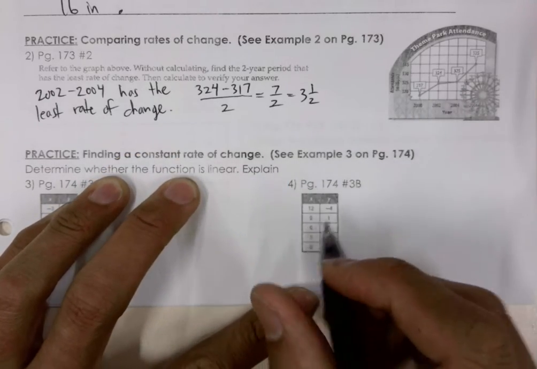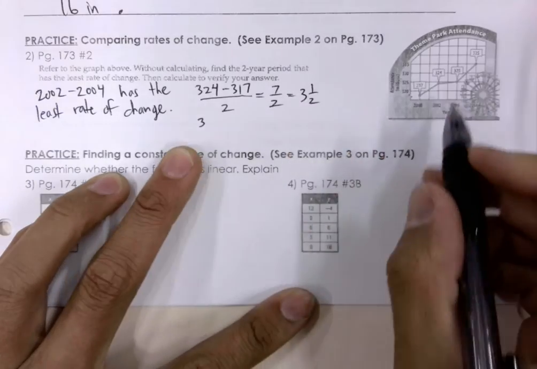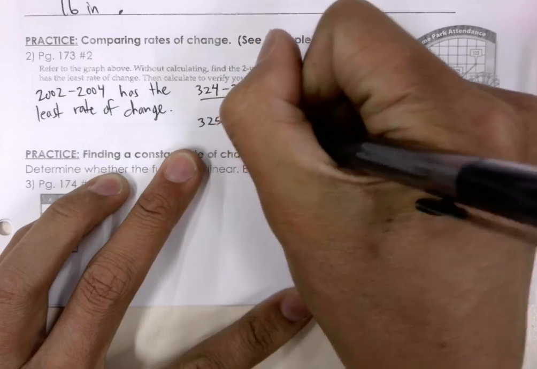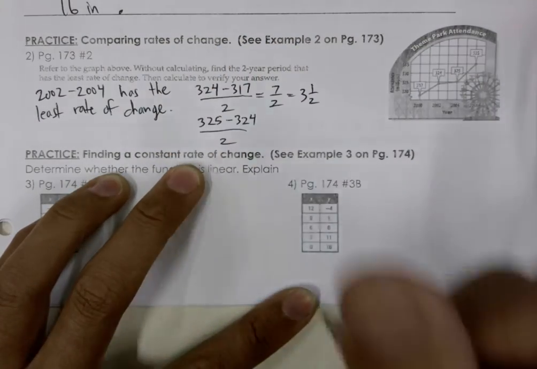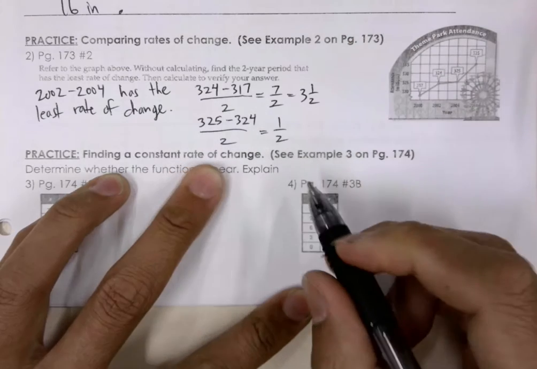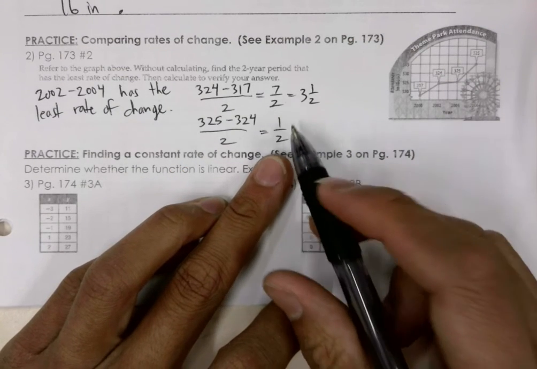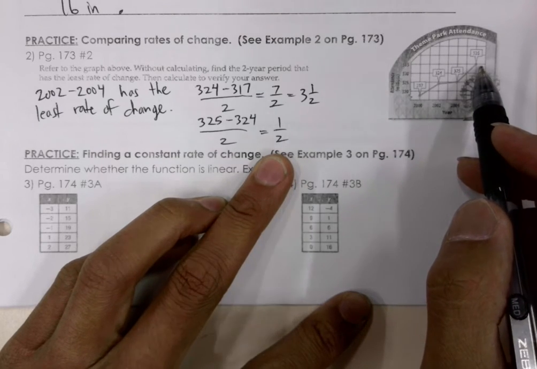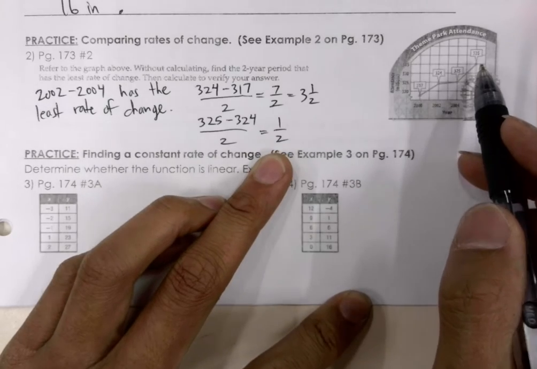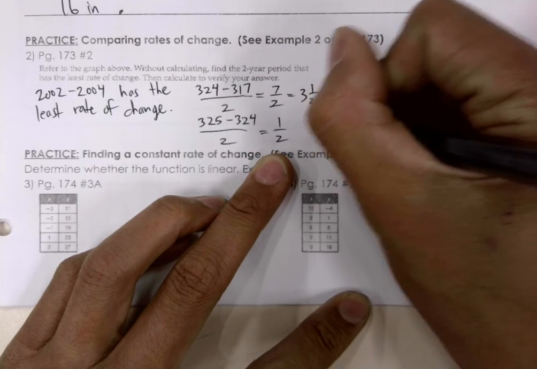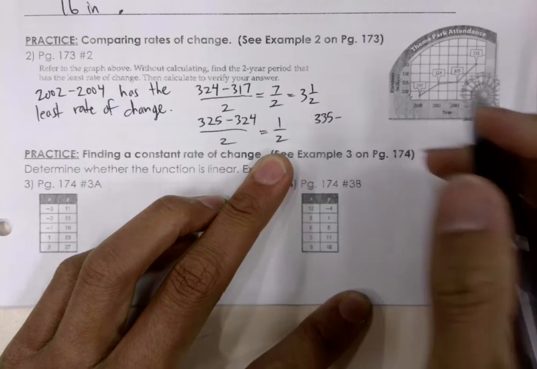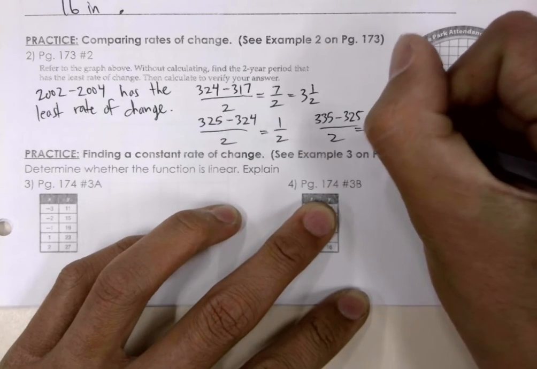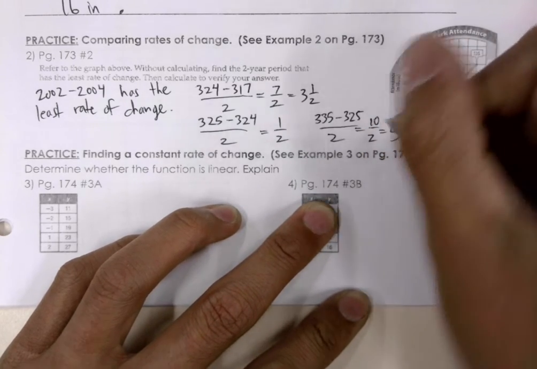What about for the second section? It's going to be 325 minus 324 over 2. So that's going to equal 1/2. So our rate of change is 1/2. Now for the third one, it's going to be 335 minus 325 over 2. And that's equal to 10 over 2, and that's equal to 5.